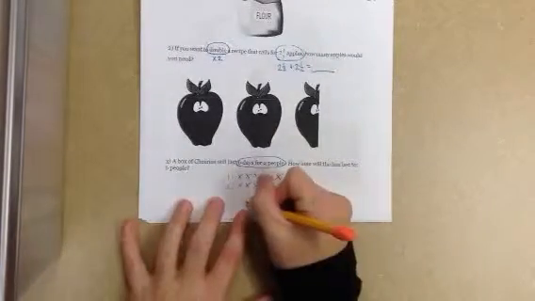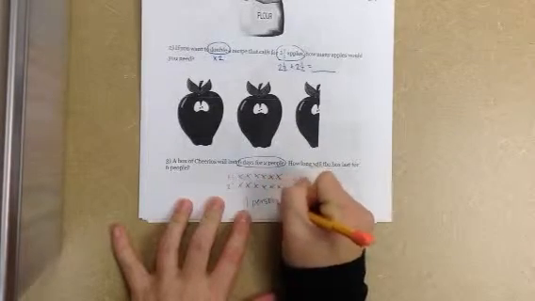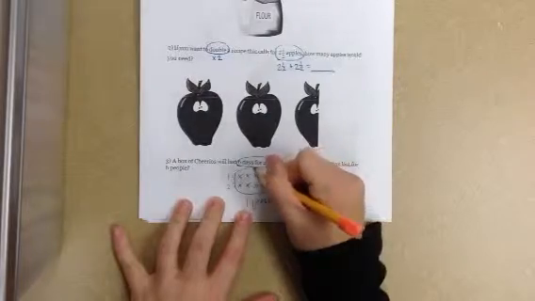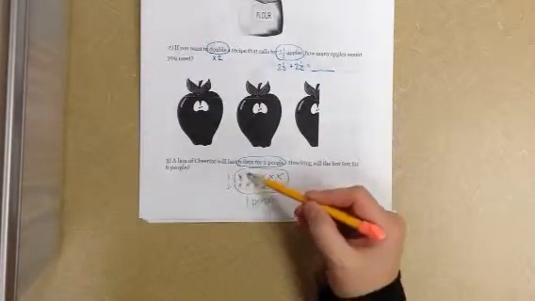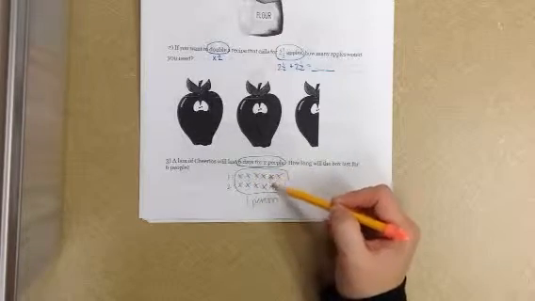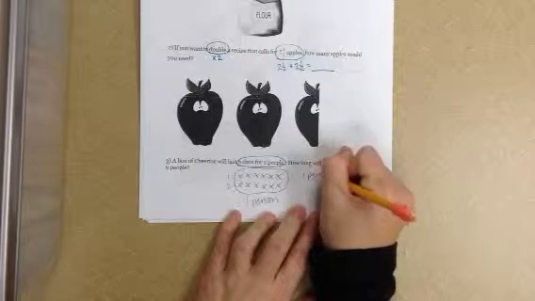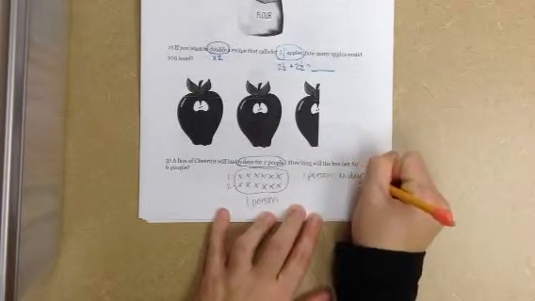So that means if I had just one person, the box would last all of these days. How many days is that? 2, 4, 6, 8, 10, 12. So it lasts one person 12 days.